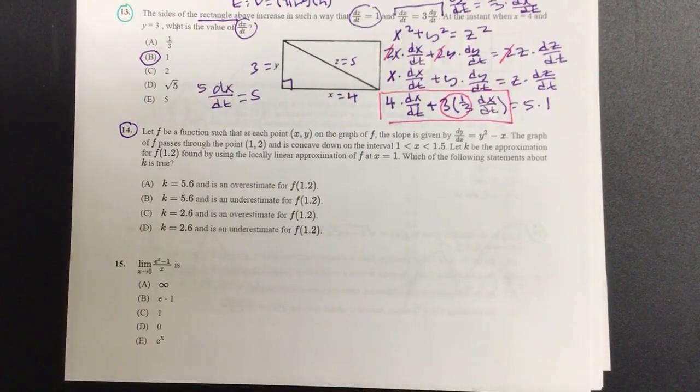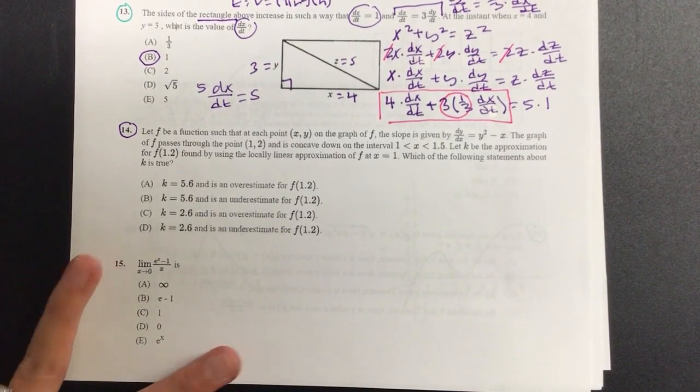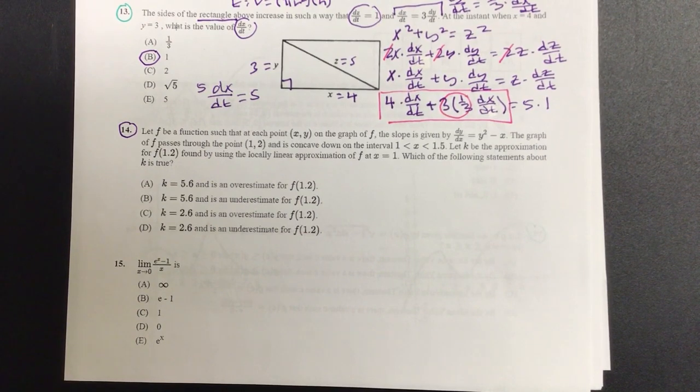Even, let's read. Let f be a function such that at each point x, y on the graph of f, the slope is given by dy over dx equals y squared minus x. The graph of f passes through the point (1, 2) and is concave down on the interval 1 less than x less than 1.5. Let k be the approximation for f of 1.2 found by using the locally linear approximation of f at x equals 1. Which of the following statements about k is true?